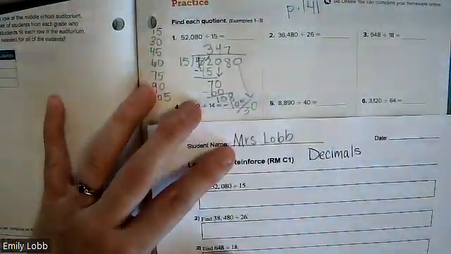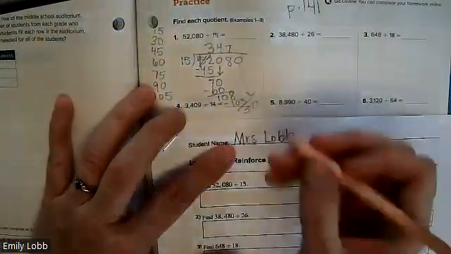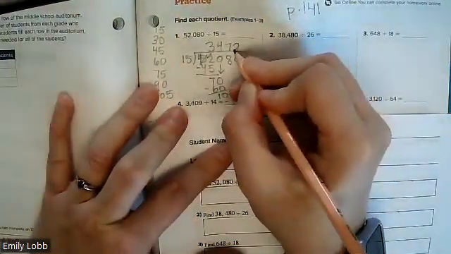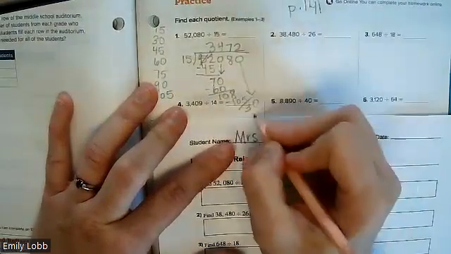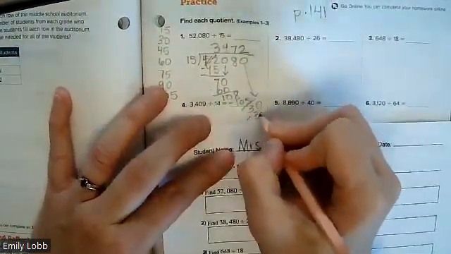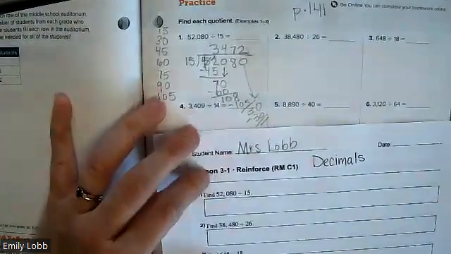How many times can 15 go into 30? 2 times. And this one's even, right? When I subtract 30 here, I do not have a remainder.